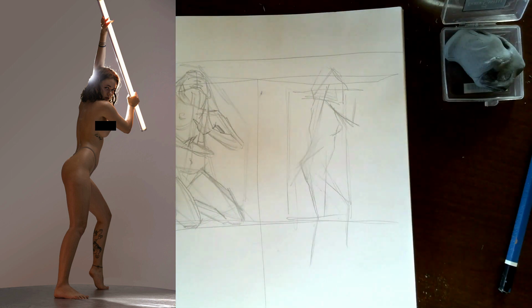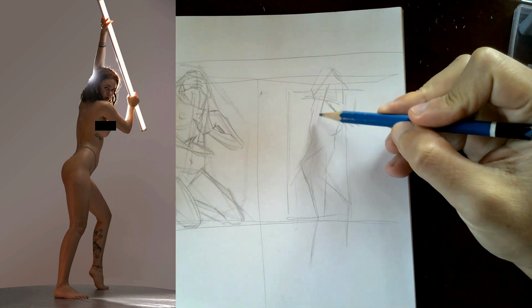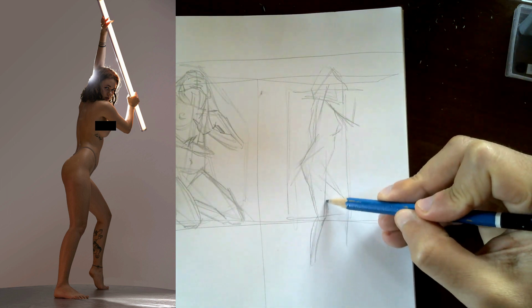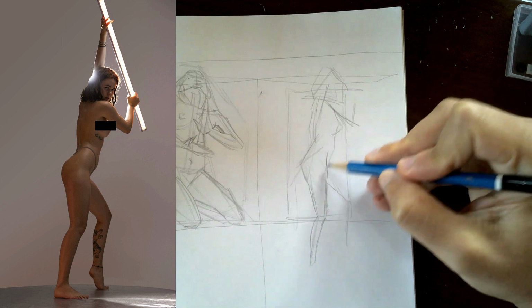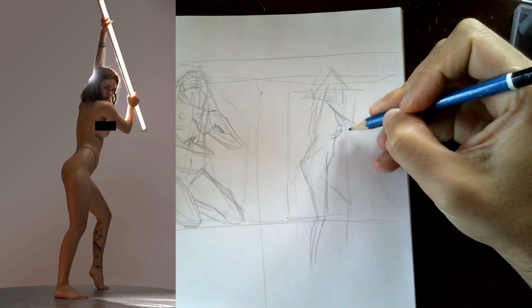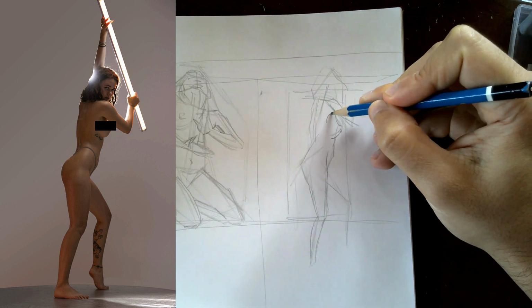Once you get comfortable ignoring the details, you can start to have a more structural approach, considering the thickness of the forms. With this exercise, it's important to play around with things like size of the drawing, time of the drawing. That way you acquire adaptability.